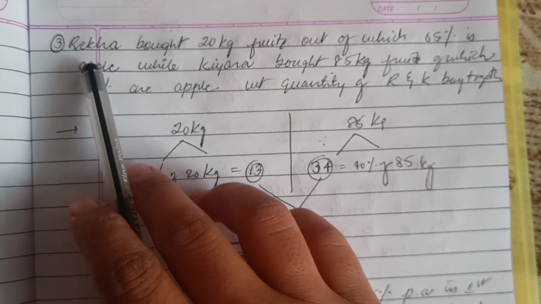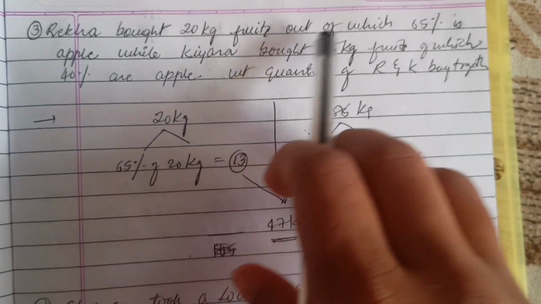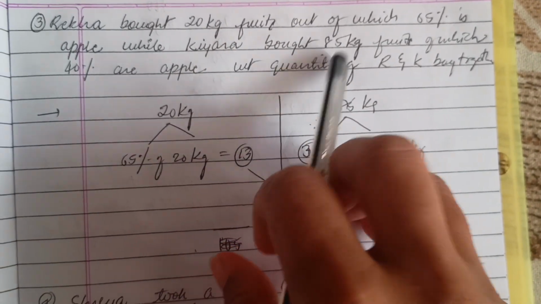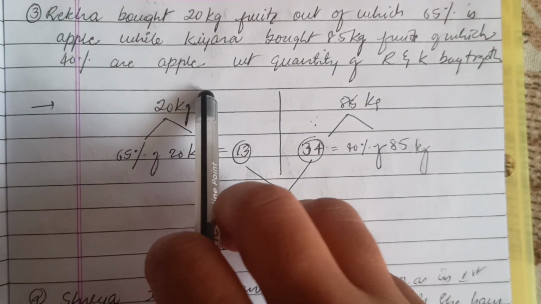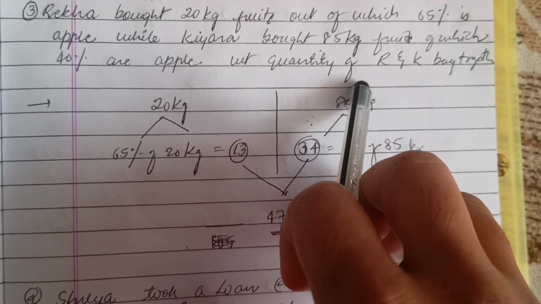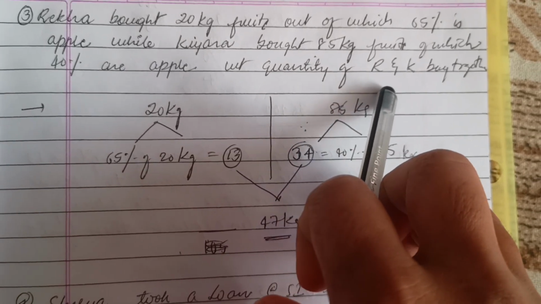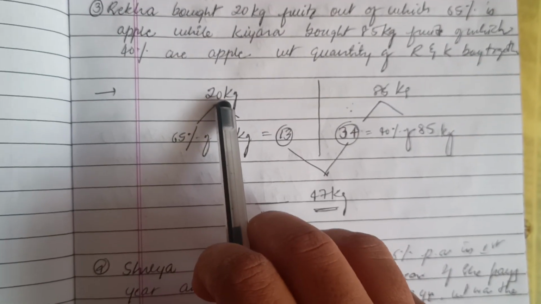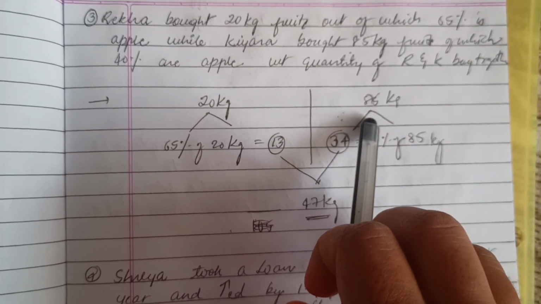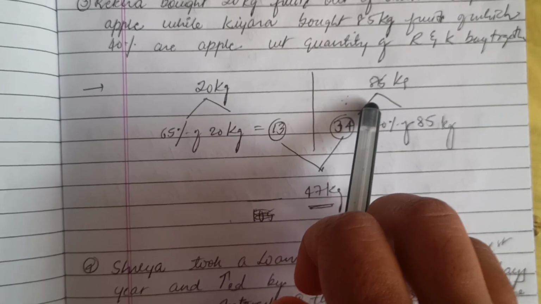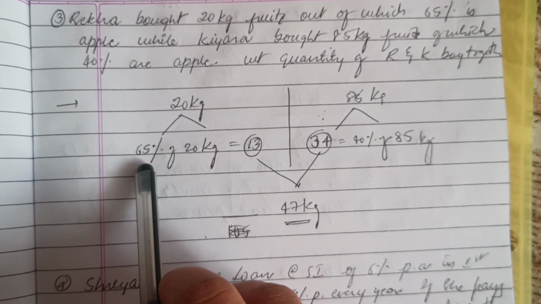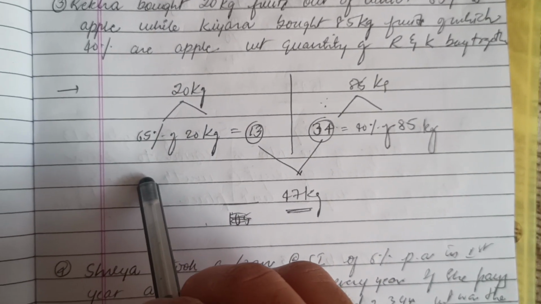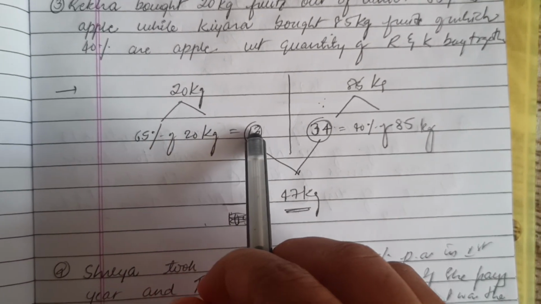Next question. Rekha bought 20 kg of fruits, out of which 65% is apple, while Kiara bought 85 kg of fruits, of which 40% are apple. What quantity of apples did Rekha and Kiara buy together? Here Rekha has 20 kg and Kiara has 85 kg of fruits. In Rekha's fruits, 65% is apple, that is 13, because the 65% fraction value will be 13 by 20, and after cancelling we will get 13.